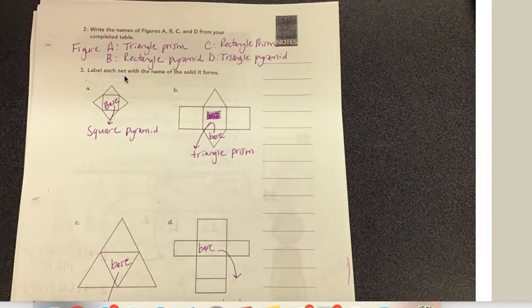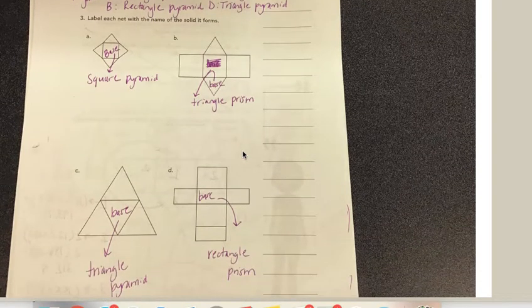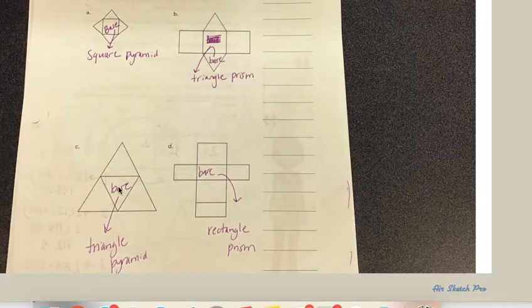Then this one said label each net with the name of the solid figure it forms. So again, it's named by the base, so it's a square pyramid because it's going to go to a single point. The base here is a triangle, so it's a triangular prism. It's not going to go to a single point. This base is a triangle, and it's going to go to a single point, so it's a triangular pyramid. And this base is a rectangle, and it's not going to go to a point, so it's going to be a rectangular prism. Again, these are the pages from our notebook.